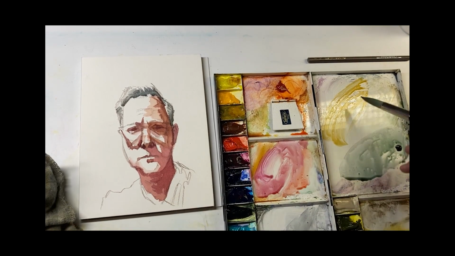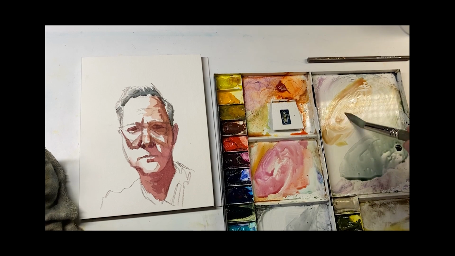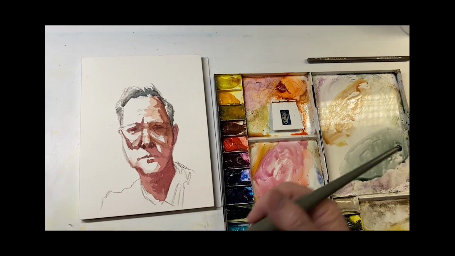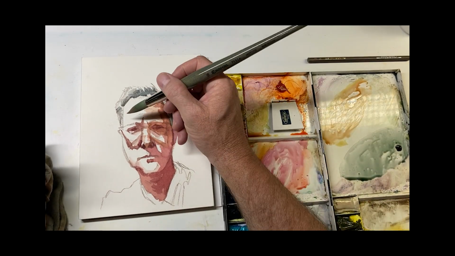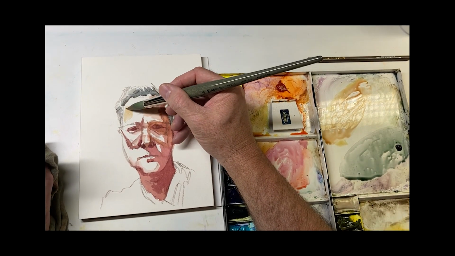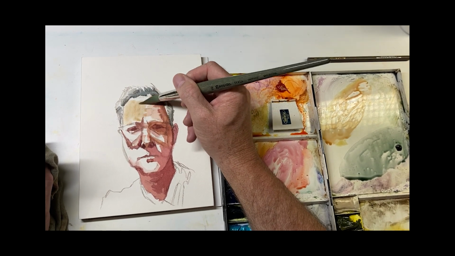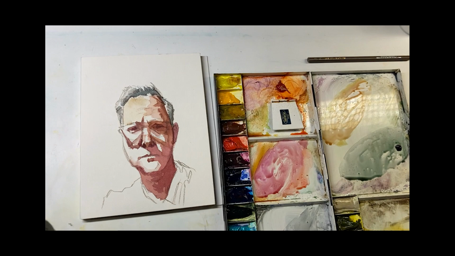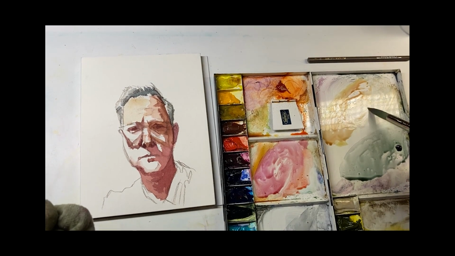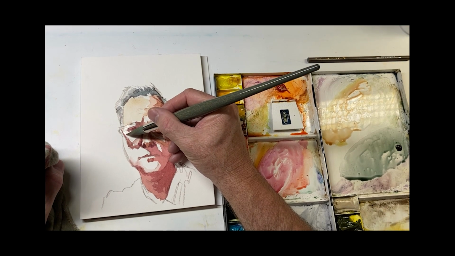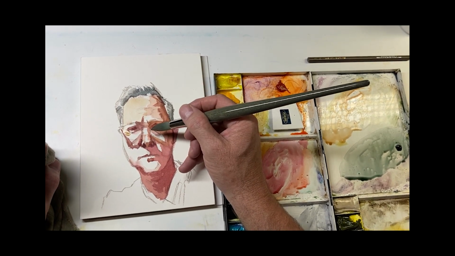Trying to keep it pretty quick. Let's see. Yeah, so now I'm doing some of the lighter side of the, the warm light hitting the side of the face.